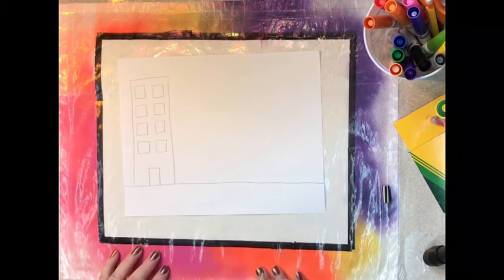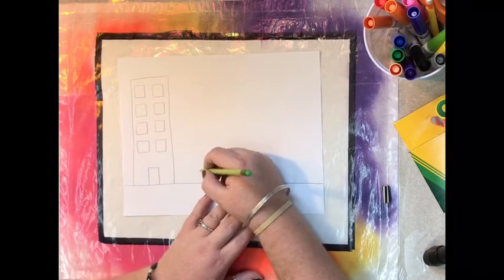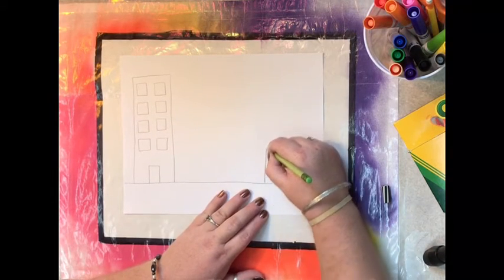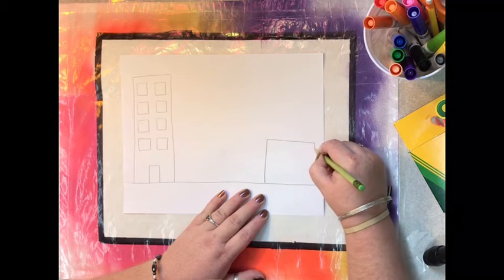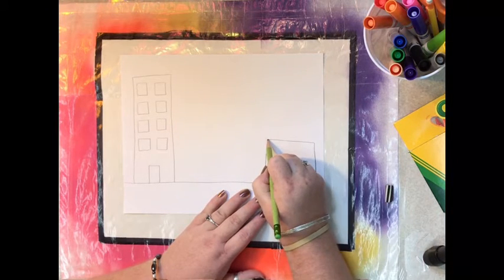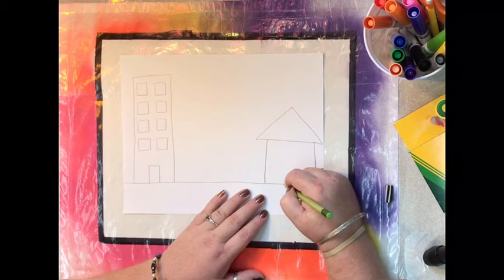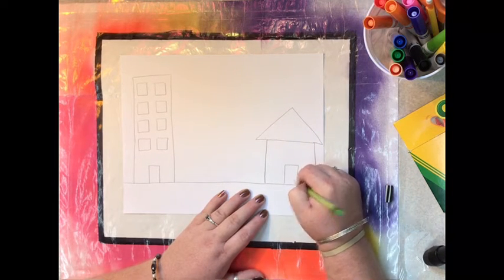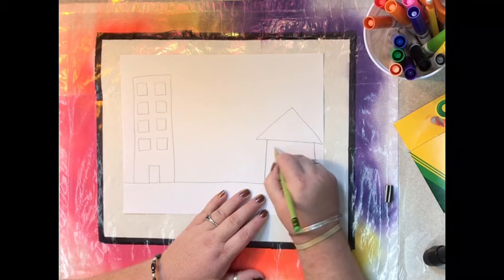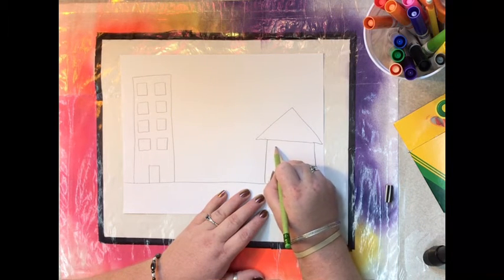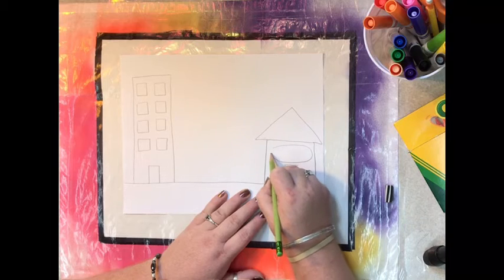You could make a house out of a square and a triangle, a square for the bottom part of the house, and a triangle for the roof. You can use smaller shapes to add details to your house. Your windows don't necessarily have to be squares and rectangles though.